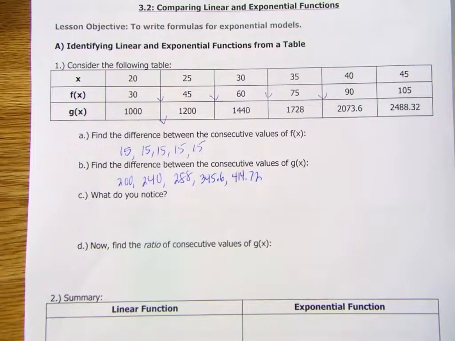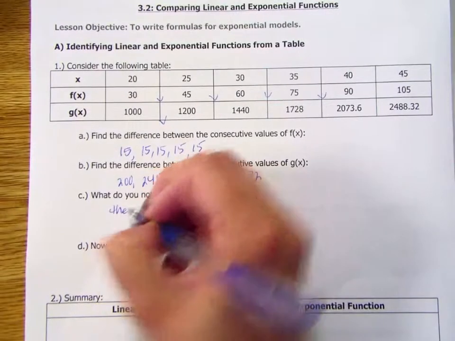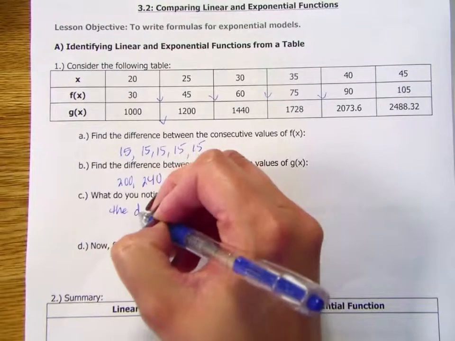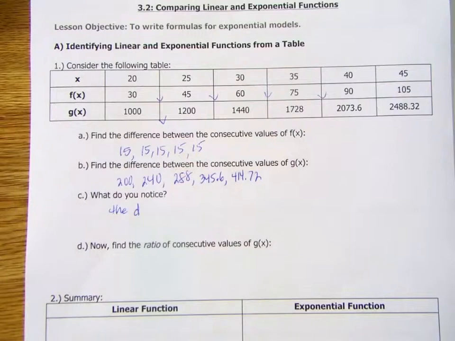First of all, let's go back to f of x. What are we seeing for the difference in the function values of f? They increase at a constant rate for f of x. But what about the difference? It's the same.